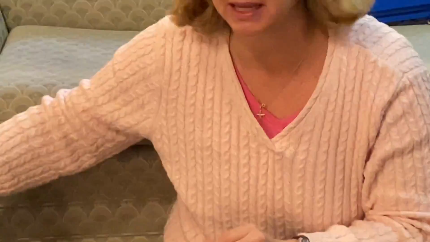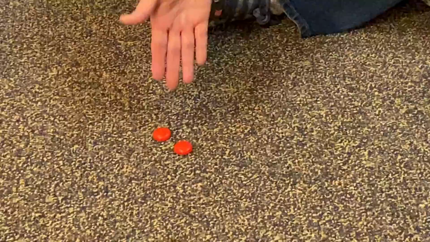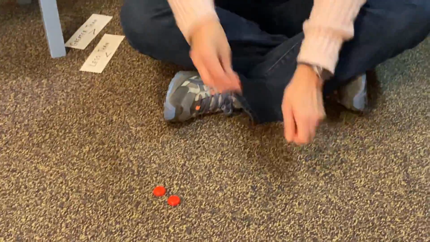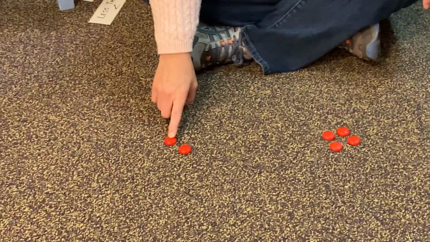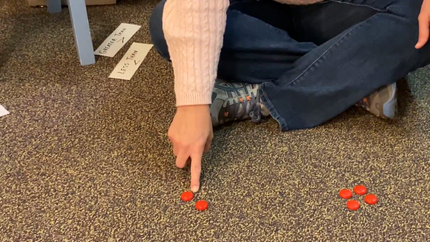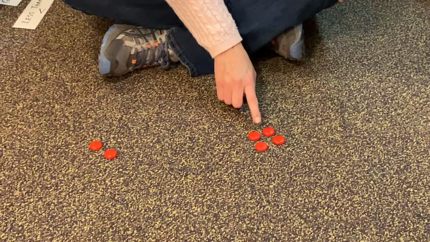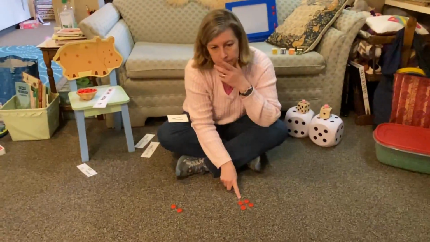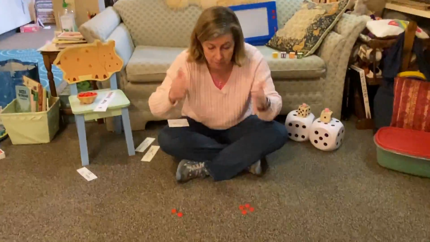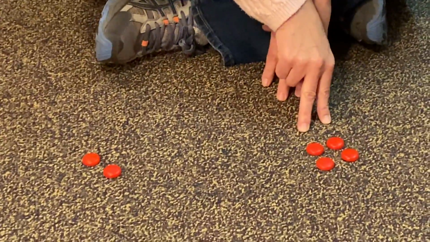Let's say I have some counters, like these red counters, and I put a number of counters down here, and then I put a number of counters over here. So I have two sets of numbers. I have the number 2 over here, and over here I have 1, 2, 3, 4. So I have the number 4 over here. Which number is bigger, 2 or 4? I think it's easy for the eye to look at this and say that the 4 is bigger, it's larger.